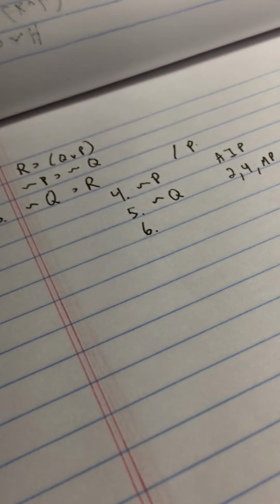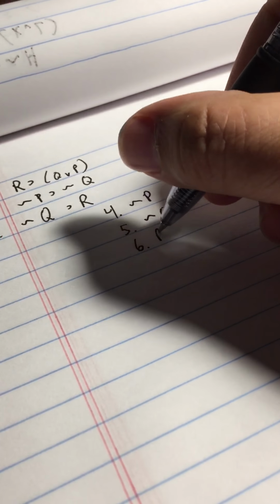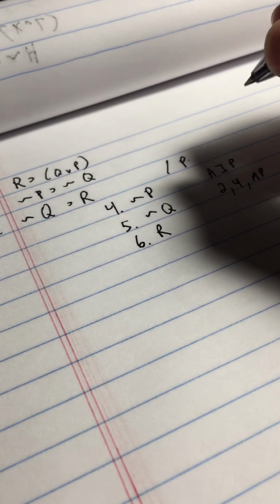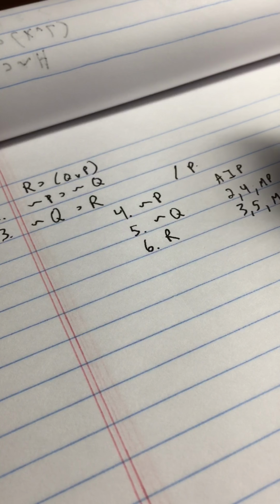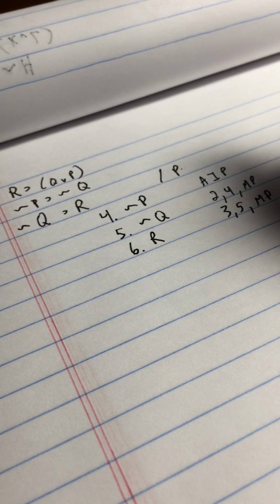Once I have not P, then I can use modus ponens to get not Q, and that's from lines 2 and 4, modus ponens. Then line 6, when I have not Q, that's going to give me R, and that's from lines 3 and 5, modus ponens.